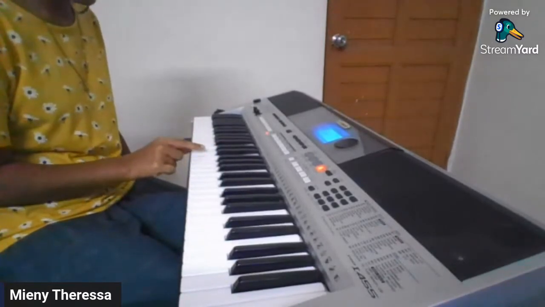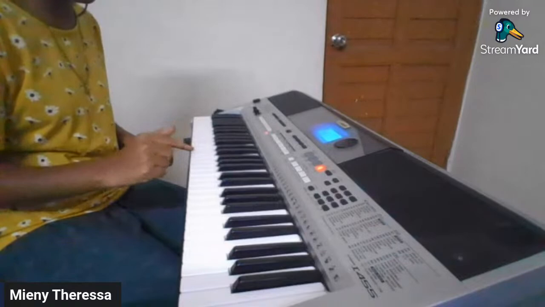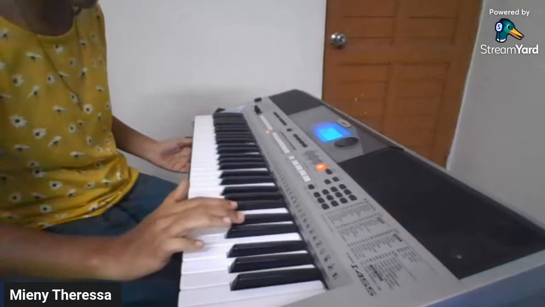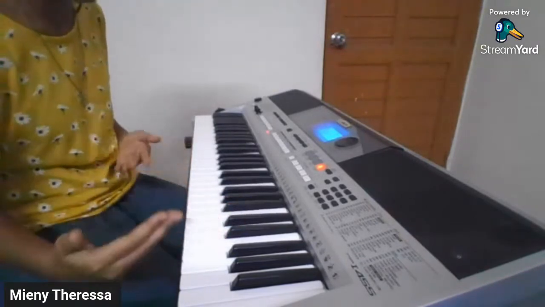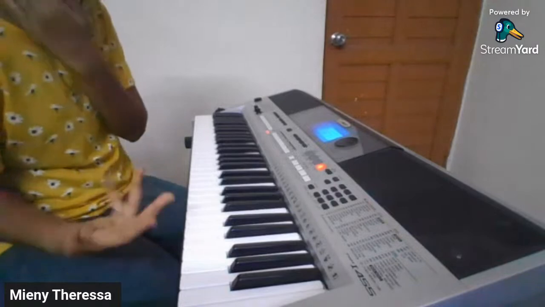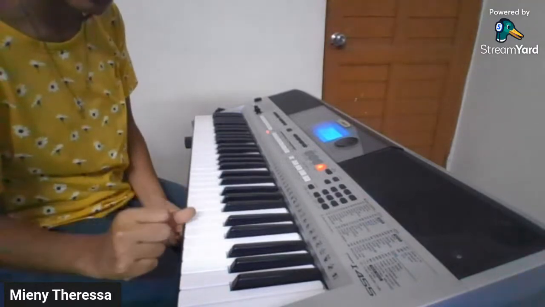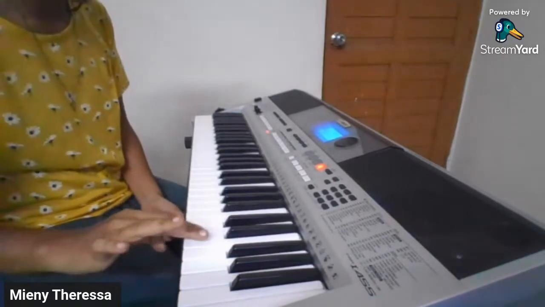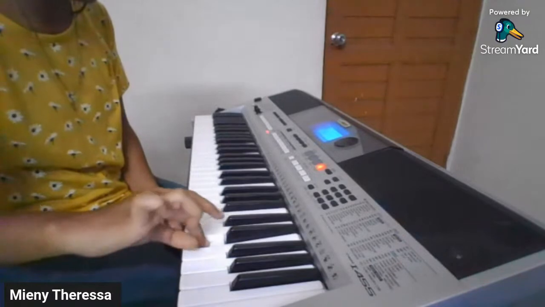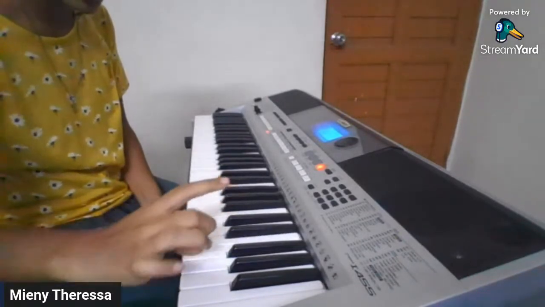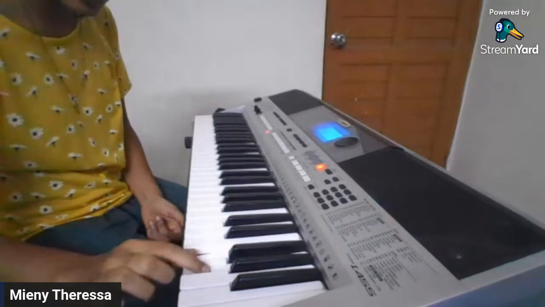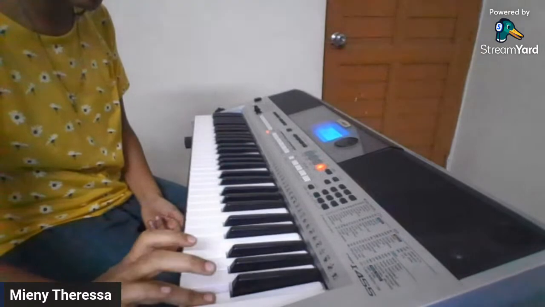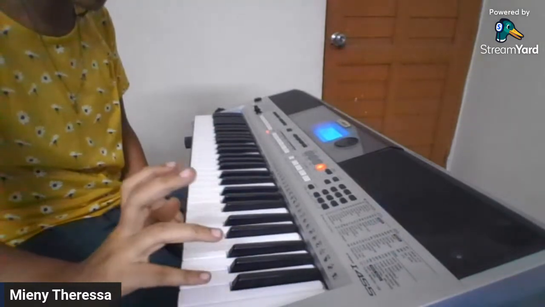So C, we'll start with our thumb finger. I'll just do it here. C with our thumb finger. C is the key that is present between two black keys, just like how we all learned just now. We'll start with our thumb finger. C, D with our index, E with our middle finger. Then we'll get back to the thumb finger at F. F with thumb, then index G, then middle finger A, then ring finger B. Then we'll get back to C with our little finger.